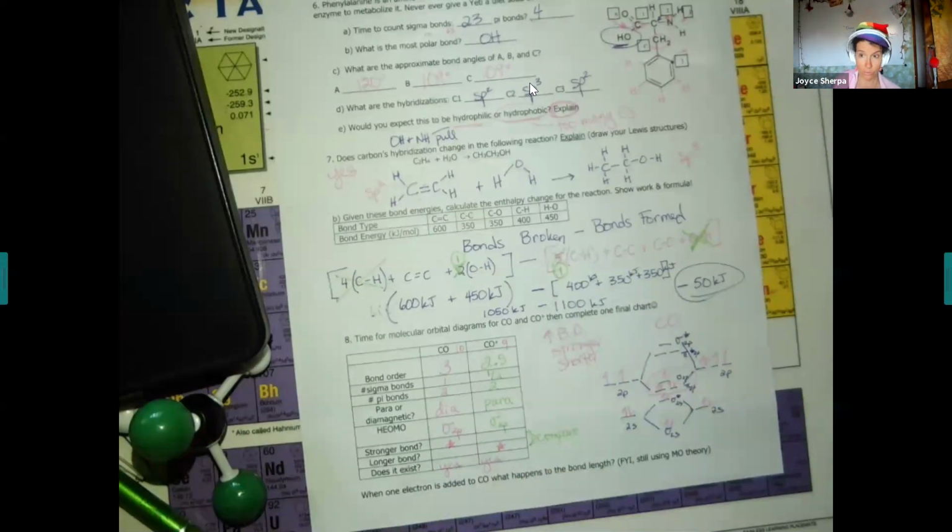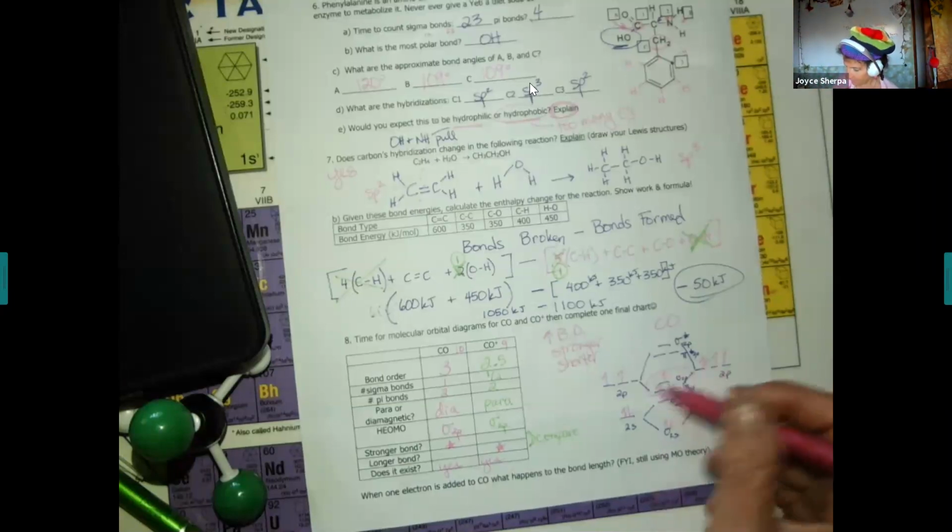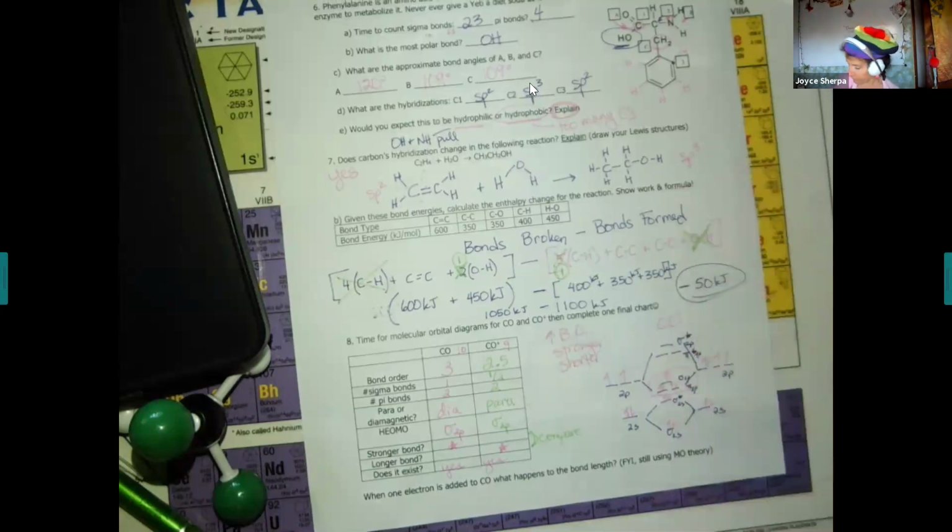When would this be a no? You do get a no on your worksheet. When it's all filled out, everything, when you get a bond order of 0. So either this part is the only thing and you have nothing up here, or it's all the way filled. All right, got one more question.